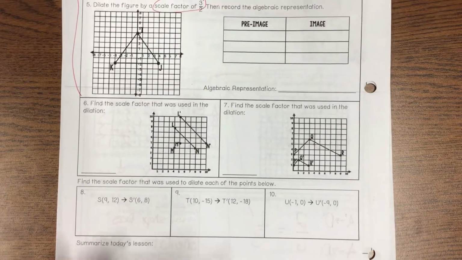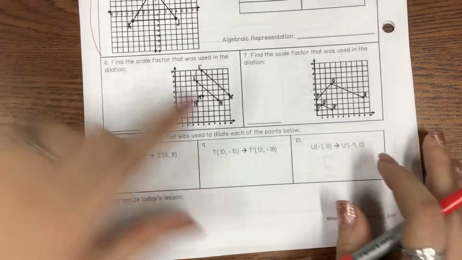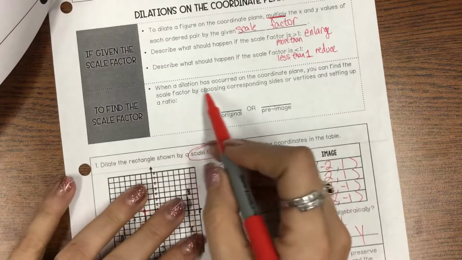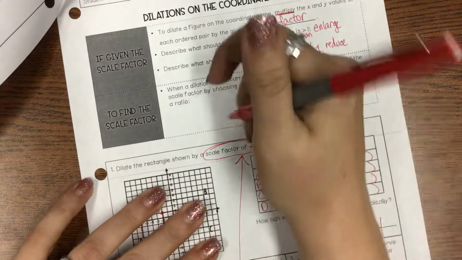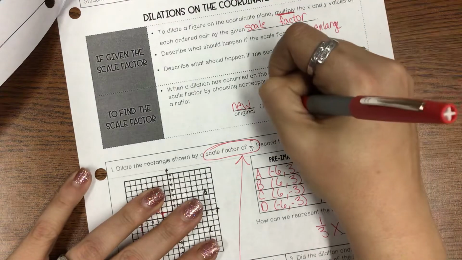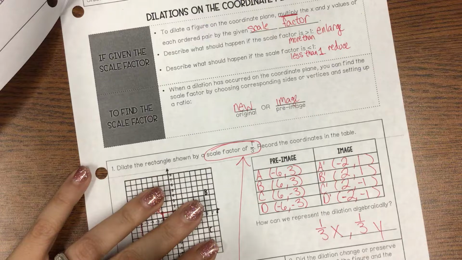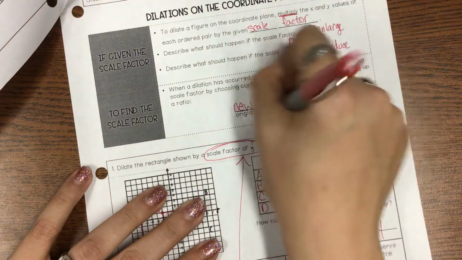So if you're still watching the video, you should have finished both of those problems and the homework problems. So now we're going to talk about what happens when I go backwards. When a dilation occurs, when I have both shapes, I can find my scale factor by doing my new shape over my original shape. My new shape is my image over my pre-image. This is what we're really going to focus on, image over pre-image.